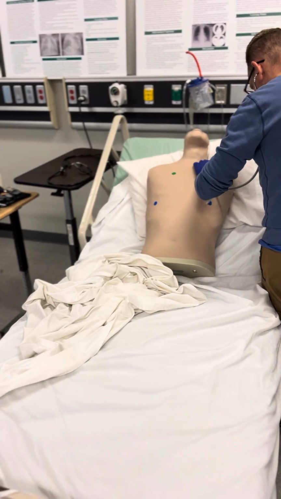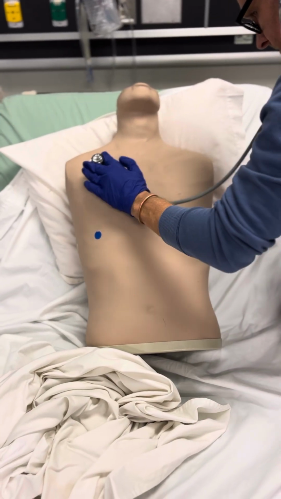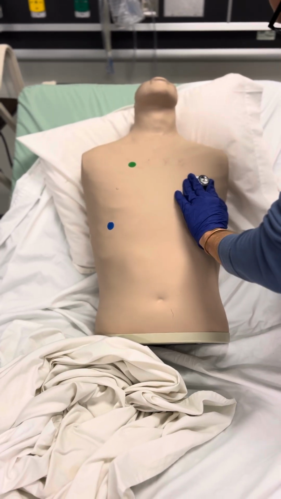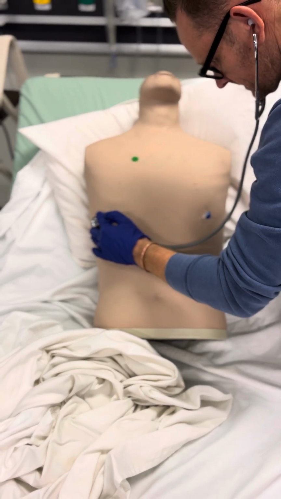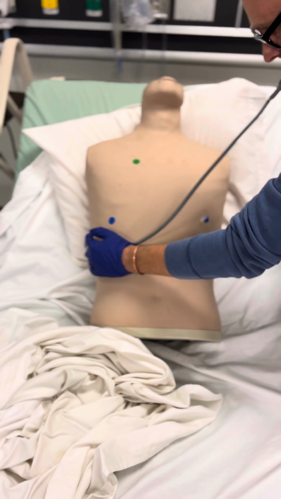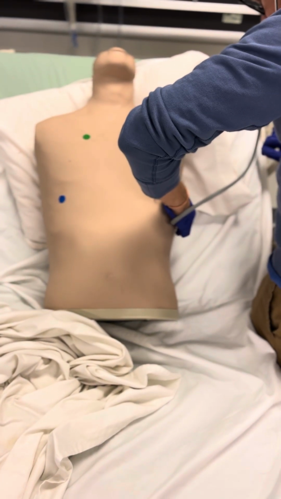E, E, E, E, E, A. So I know down here there's increased consolidation because of that blunted E sound.